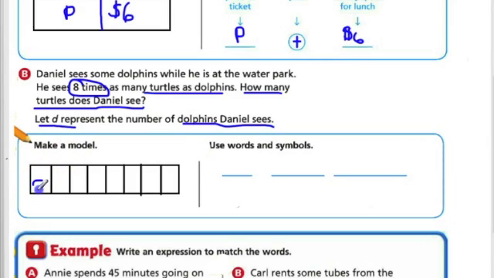And so we're going to put the D's inside each of these to represent the dolphins. So each box gets a D, and then we will look at what our symbols and our words would look like. We would write words and symbols.